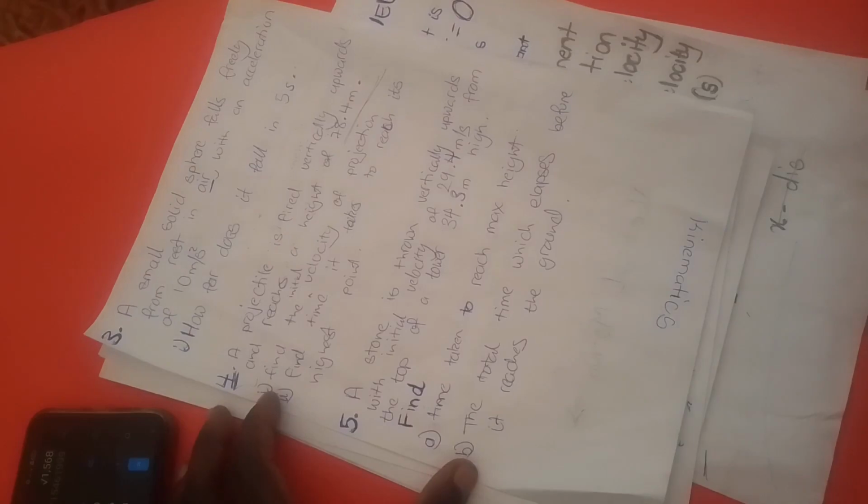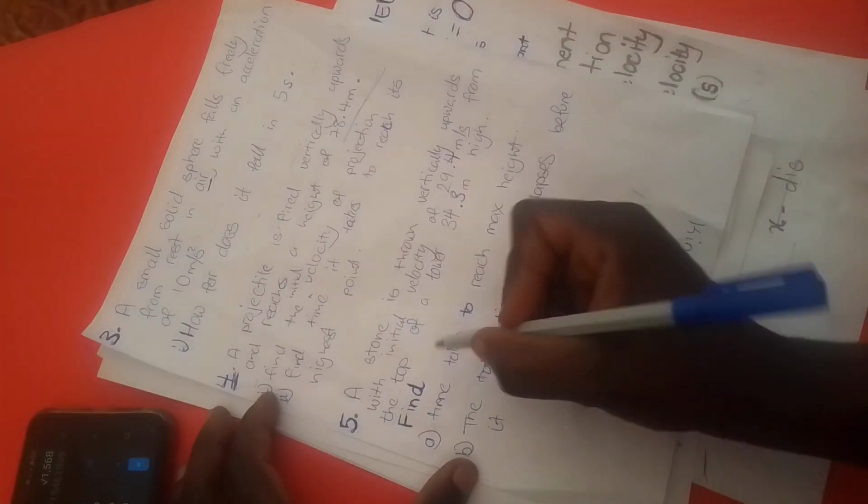Which is number 5 on paper. So a stone is thrown vertically upwards with an initial velocity of 29.4 meters per second from the top of a tower which is 34.3 meters high. If you're not seeing the question clearly, you can write it down as I'm reading it out loud. So I will start reading the question again.